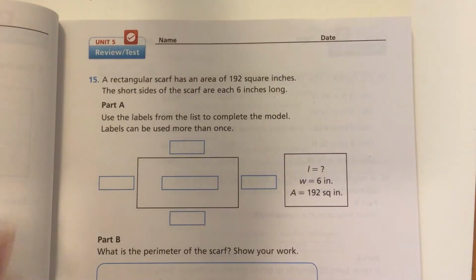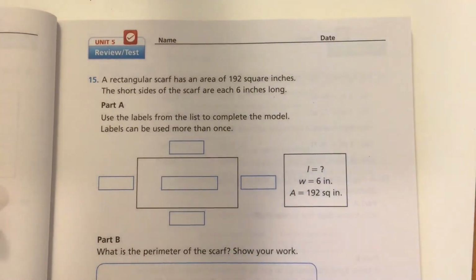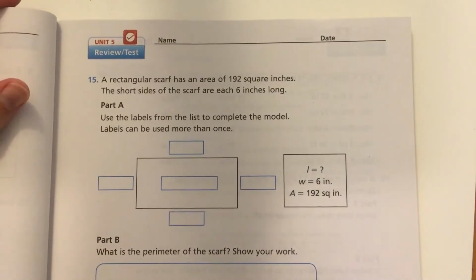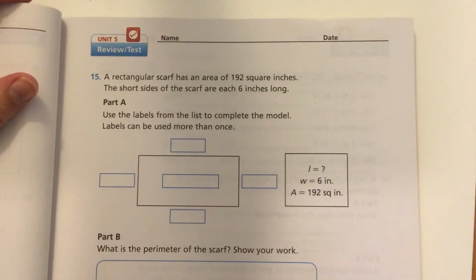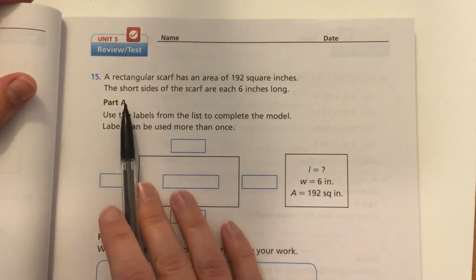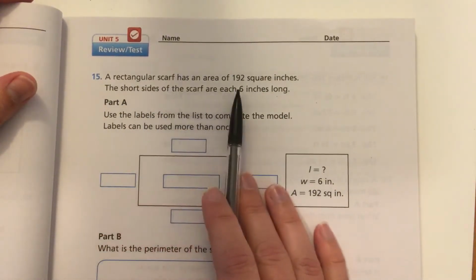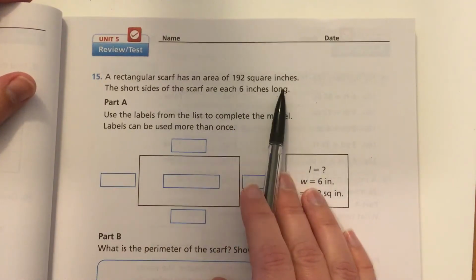Okay, fourth graders, we are here on our last of our 3 review pages for Unit 5. I'm on page 207 of my book, and we're starting with number 15. A rectangular scarf has an area of 192 square inches.